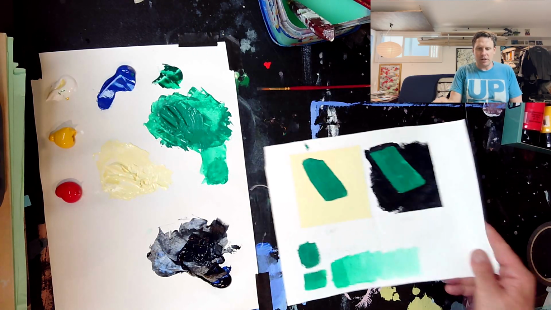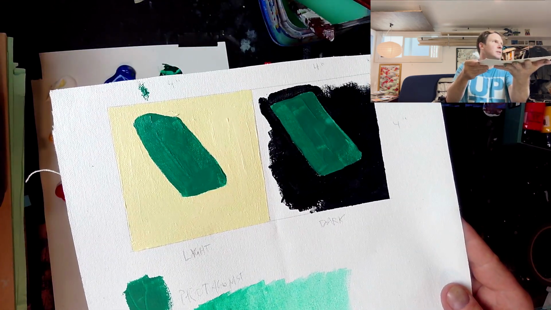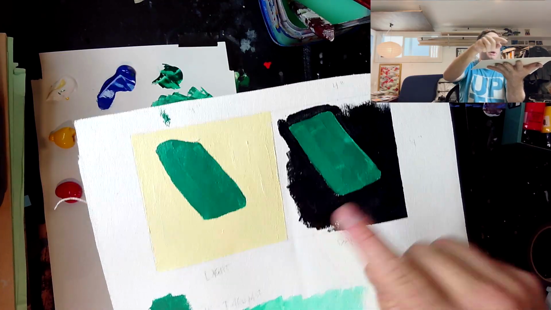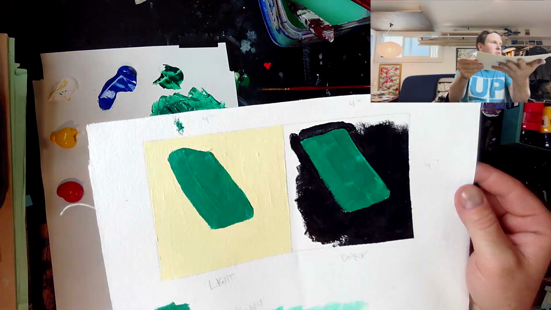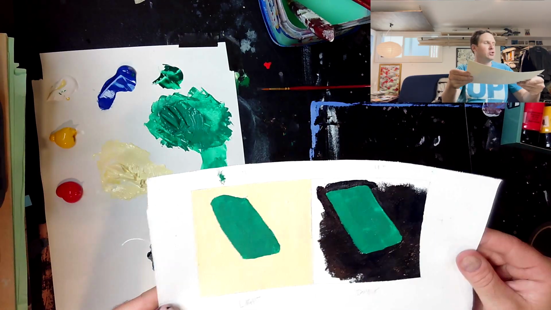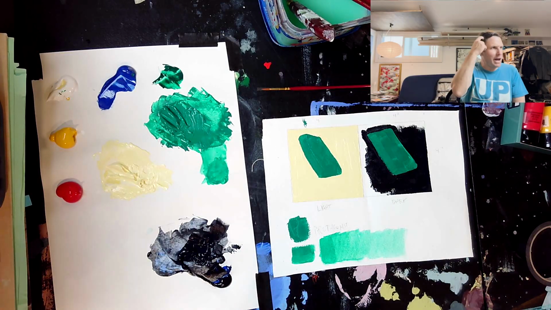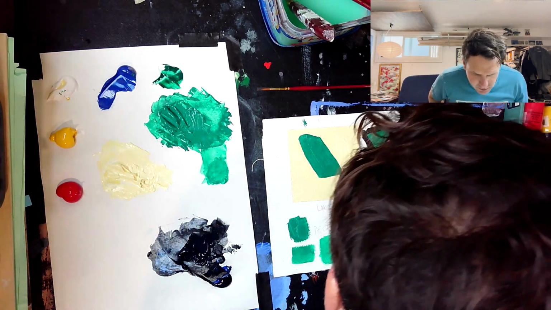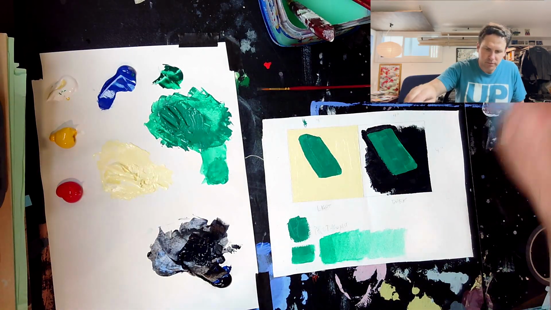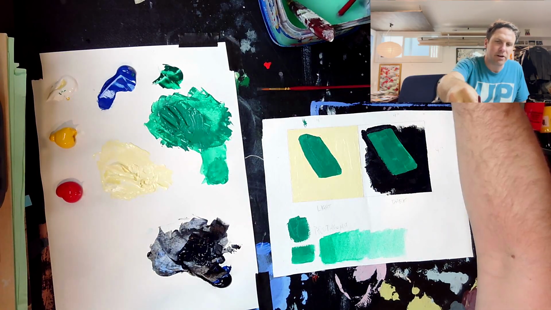Cool, guys. So let's take a look at this. As you can see, my green is a little bit transparent. I'm seeing some canvas through the green. So what I'm going to do is let this dry, and then add another layer of green to it. If you notice that happening with your painting, you want to let the green dry and then add another layer on top of it.